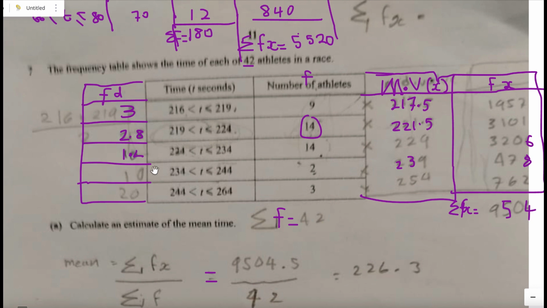So here we're going to have 2 divided by 10. Here we're going to have 3 divided by 20. From 244 to 264 is 20. So this will be 3 divided by 20. Here will be 2 divided by 10. So 2 divided by 10, we get 0.2, right? Here is 0.2. Here is 0.2.